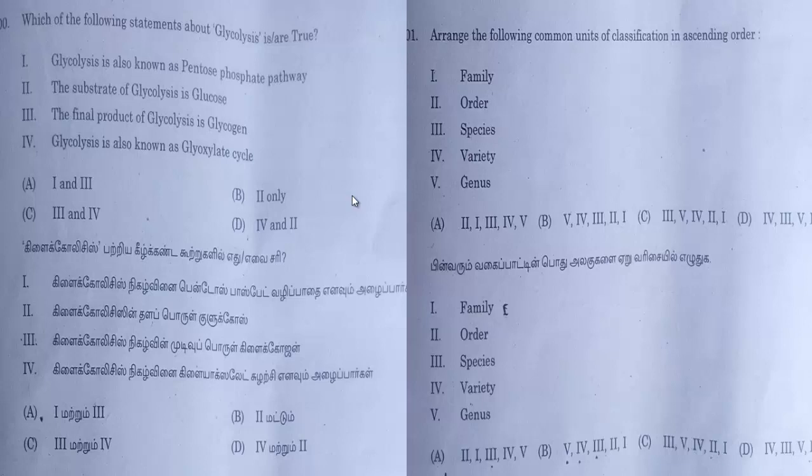The next question: which of the following statements about glycolysis is true? We already know that the substrate for glycolysis is glucose. So option 2 is the correct one. We have to check the other 3 options. Glycolysis is also known as the pentose phosphate pathway. This pentose phosphate pathway is a separate pathway from glycolysis. The other name of glycolysis is the EMP pathway.